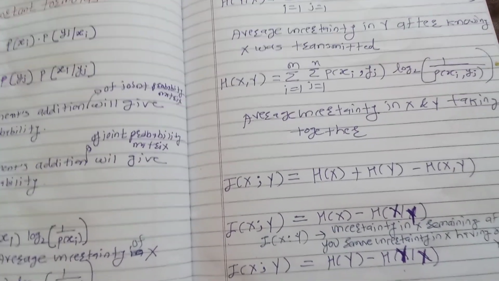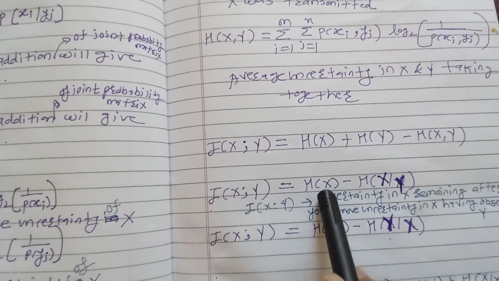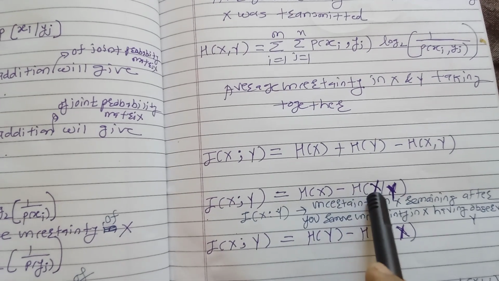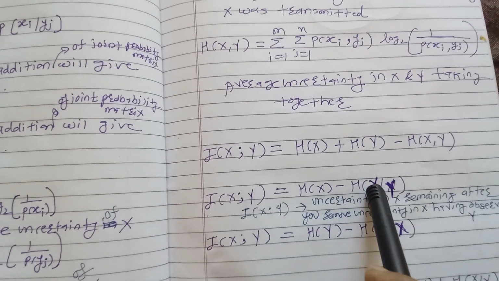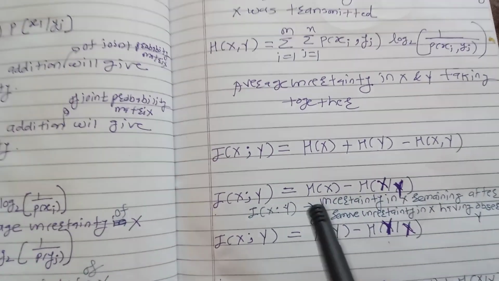So mutual information is the uncertainty in X minus the uncertainty remaining in X after observing Y. Here I have given you one example to understand this.